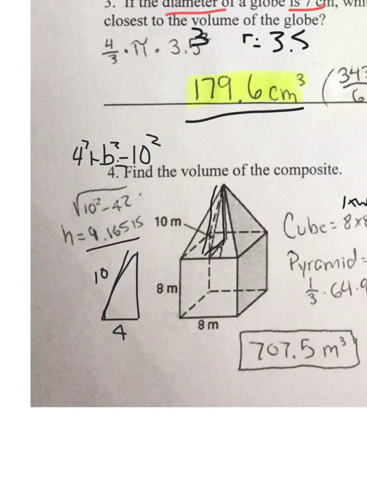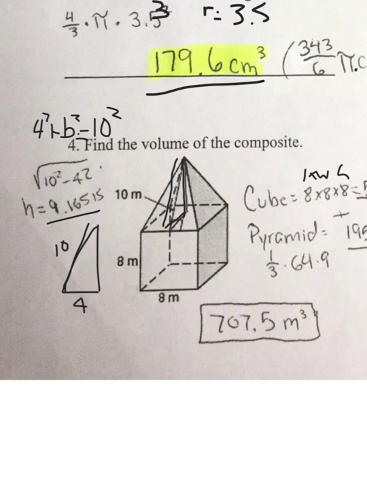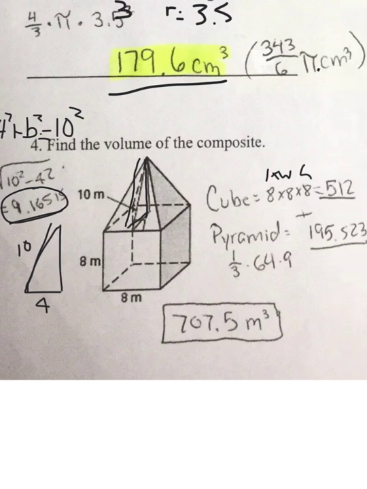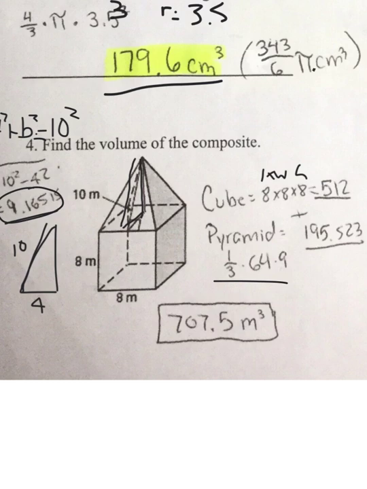I believe for my answer, I kept this value in the calculator. So when I did, well, actually it says 1/3 times 64 times 9. But I'm pretty sure that decimal is with the calculator because you wouldn't get 0.523 with only the 1/3 in the fraction. But it's multiple choice.